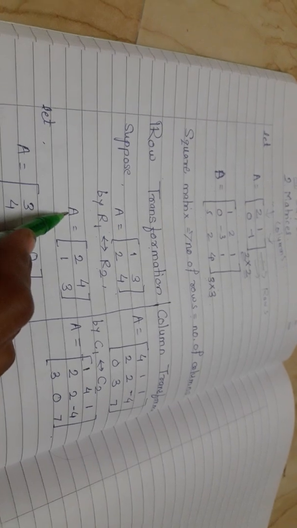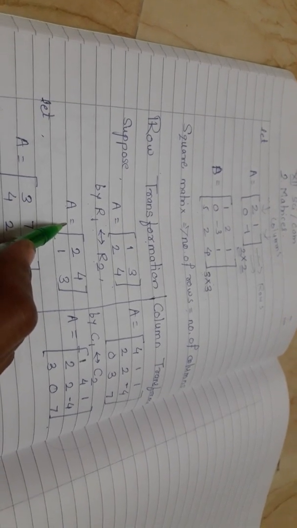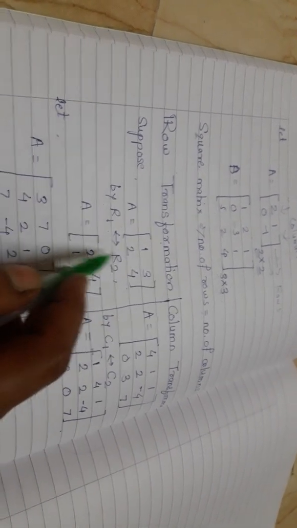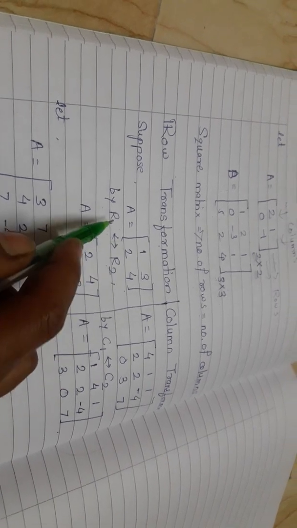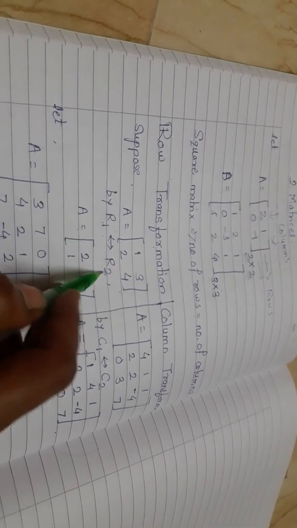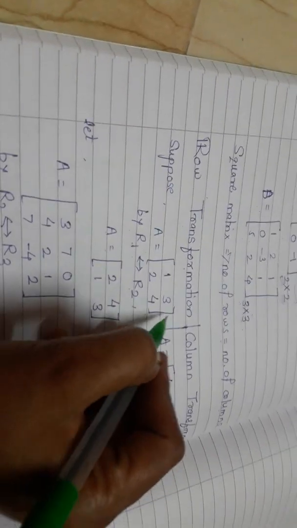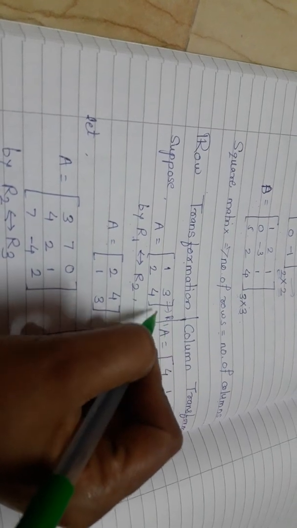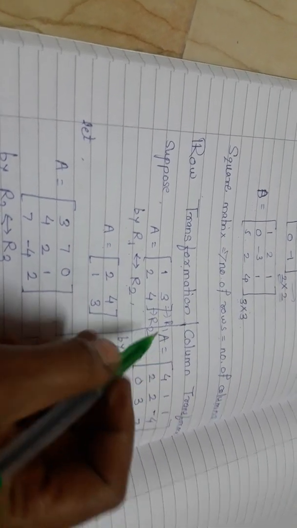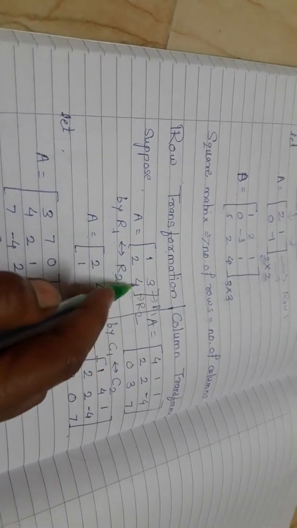Let me see the next one. A equal to, how does it become? R1 interchanges with R2 means R1 is going to be replaced by R2. This is my first row 1 3. It is going to be replaced by 2 4. This is my first row R1 and this is my second row R2. In place of R1 we are putting R2, 2 4. In place of R2 we are putting R1, 1 3, like this. Means we are interchanging rows in this way.